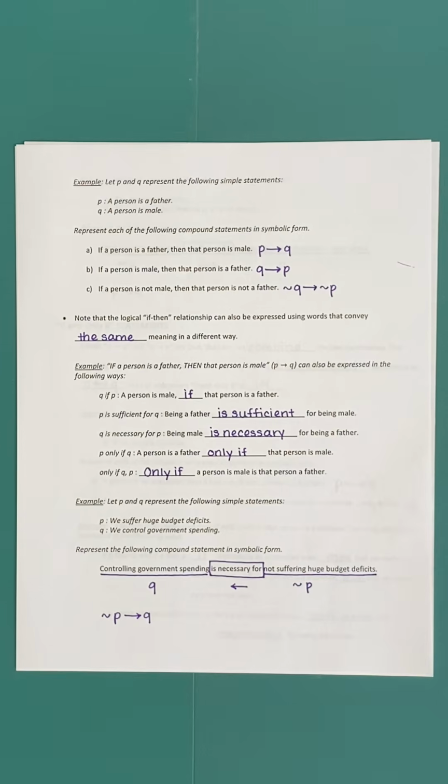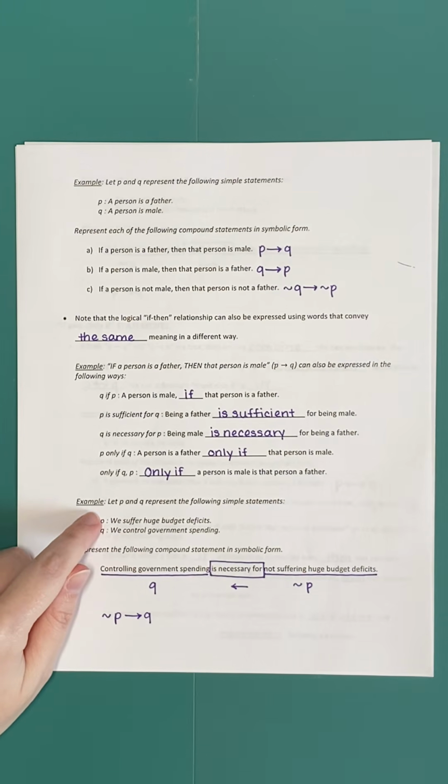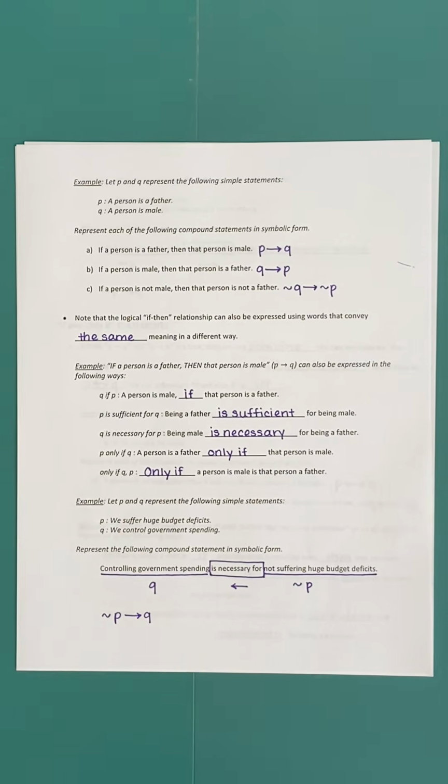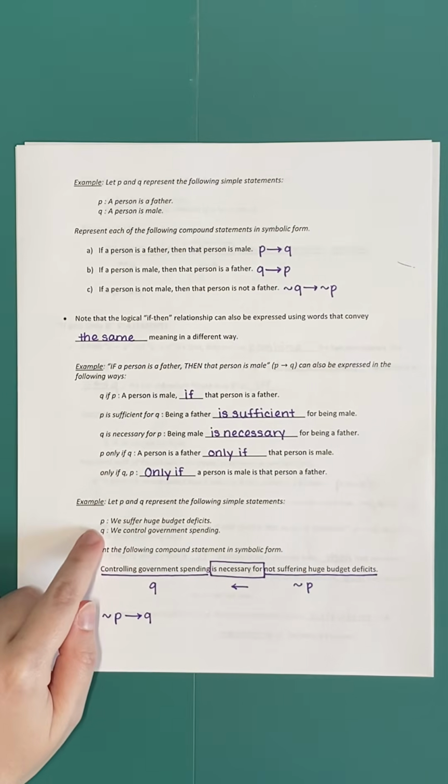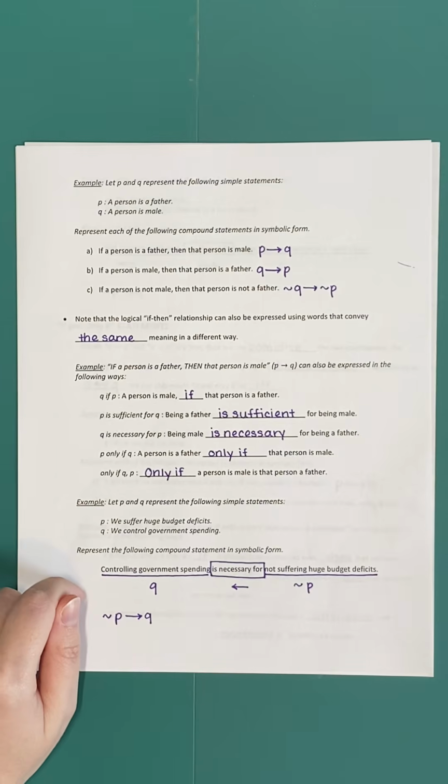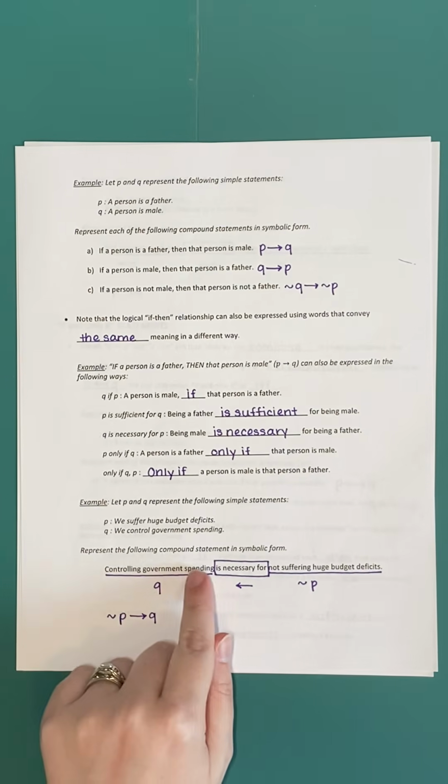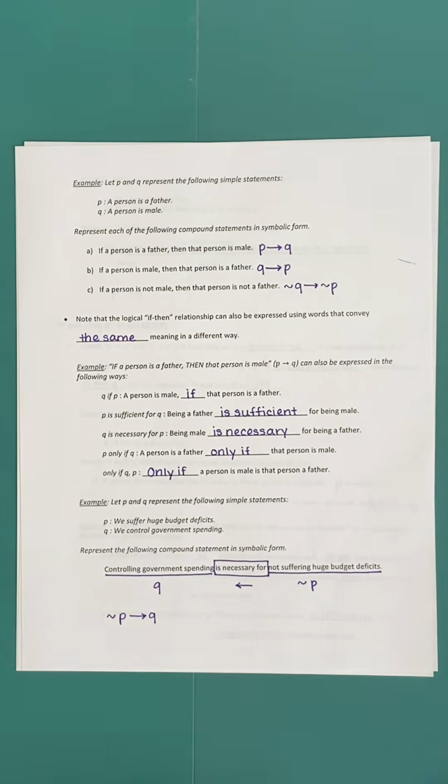So let's look at an example where we need to put a little bit more together and use some of this rewording. P is we suffer huge budget deficits, and Q is we control government spending. We want to write the following compound statement in symbolic form. Controlling government spending is necessary for not suffering huge budget deficits.